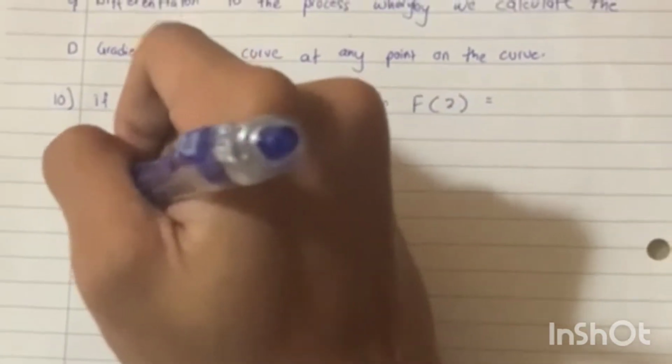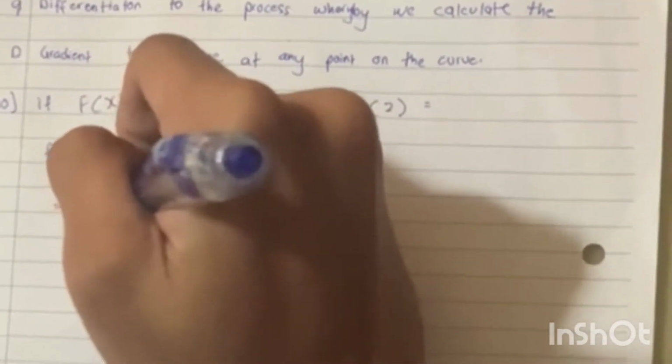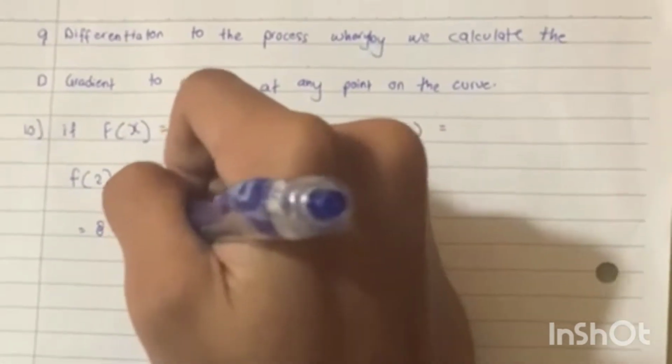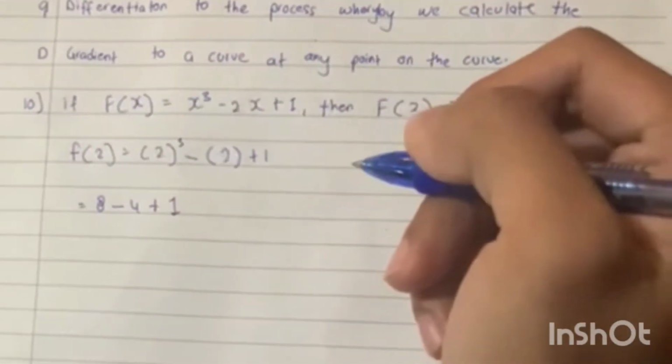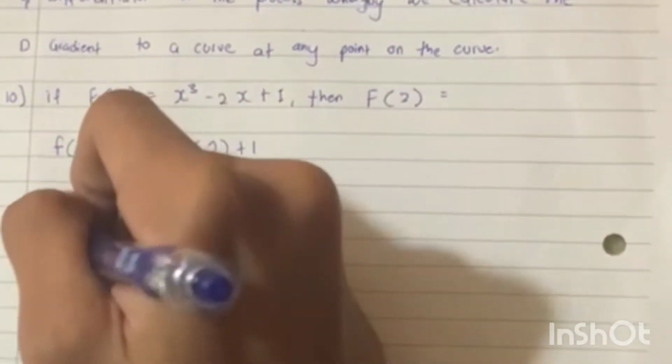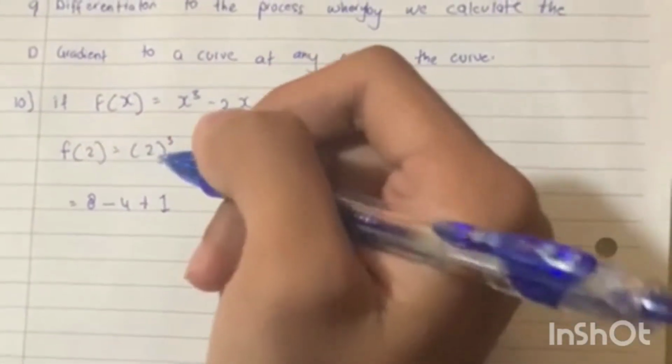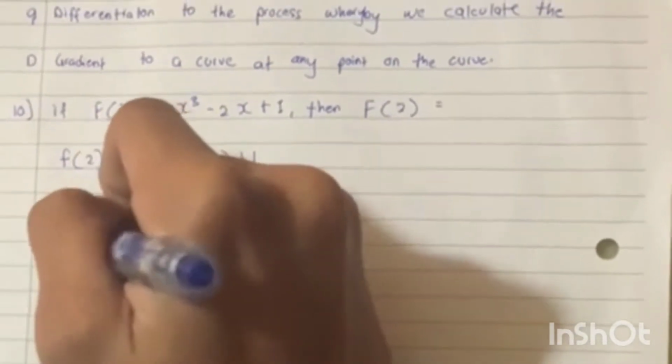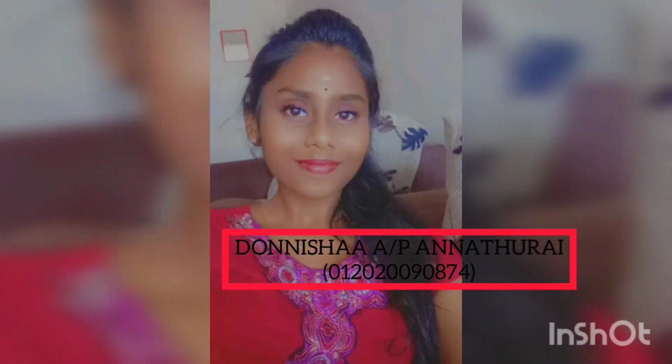So this is how you calculate it, and then you will get minus 4 plus 1, and then the final answer that you will get is 5. So guys, this is how you do it, simple and easy.